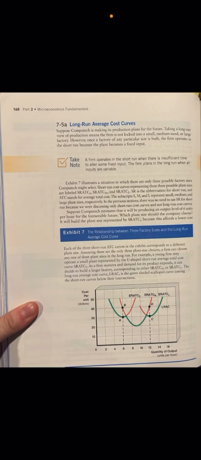7-5a. Long-run average cost curves. Suppose Comtech is making its production plans for the future. Taking a long-run view of production means that the firm is not locked into a small, medium-sized, or large factory. However, once a factory of a particular size is built, the firm operates in the short run because the plant becomes a fixed input. Take note, a firm operates in the short run when there's not enough time to alter some fixed input. The firm plans in the long run when all inputs are variable.